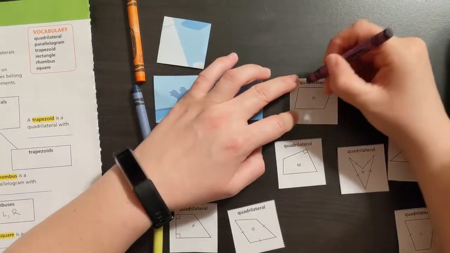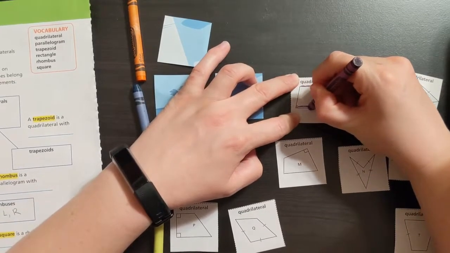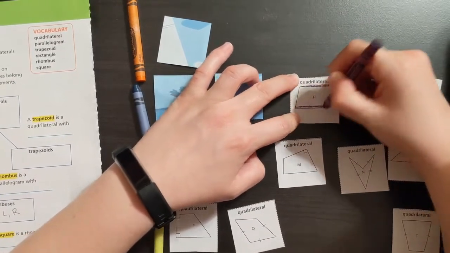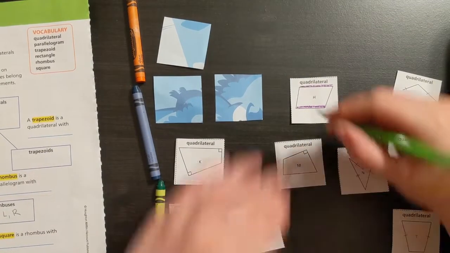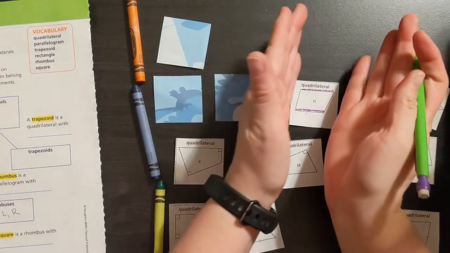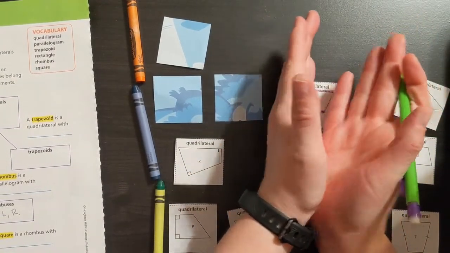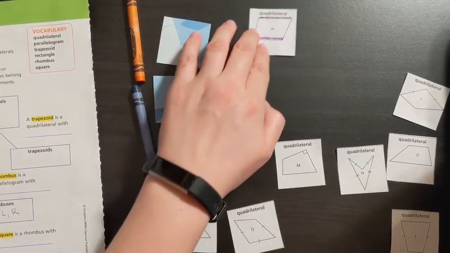H, one set of parallel. I'm going to use purple to show you. H, we finally have our first trapezoid. Because look, top and bottom. See if they were to continue, they would go straight on forever. So those are parallel. So I'm just going to make parallel marks real quick. And the other ones are not because they would eventually run in and make a point. So finally we have our first trapezoid. That's exciting. I'm going to move it up there.